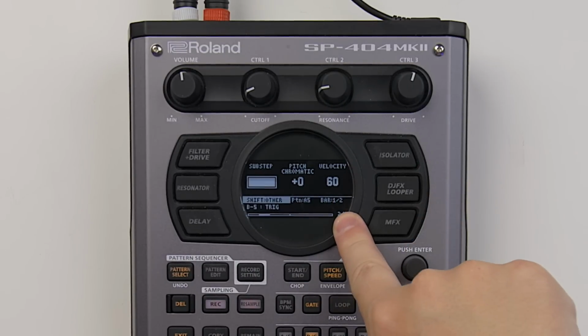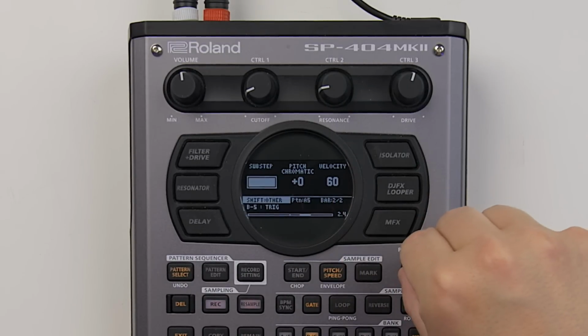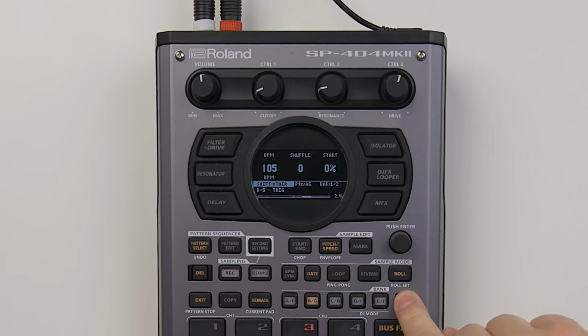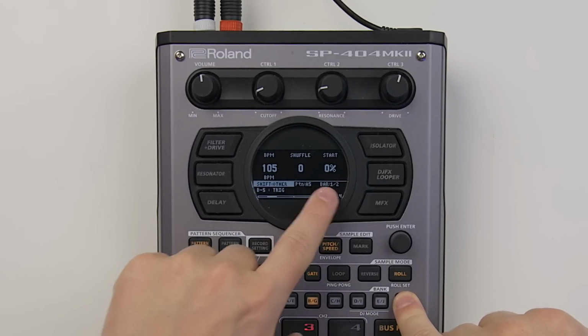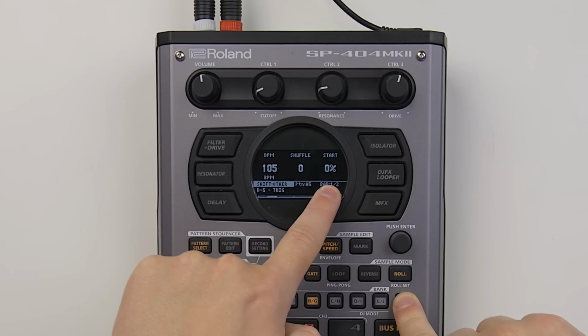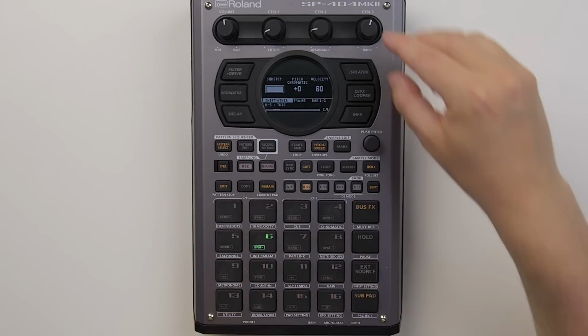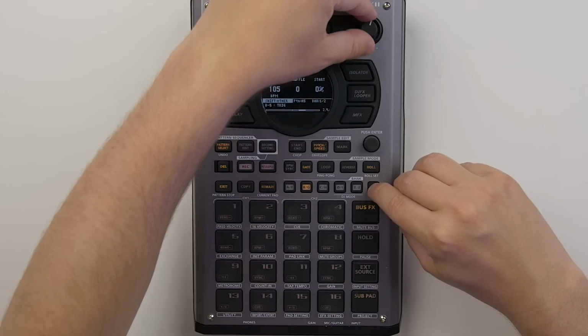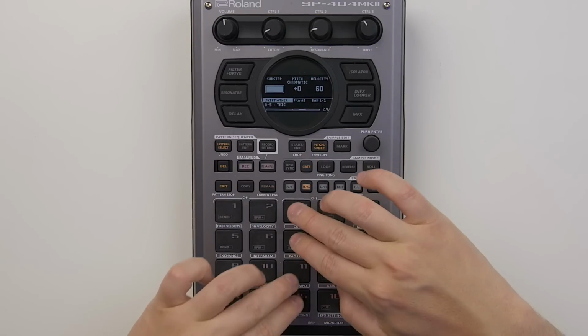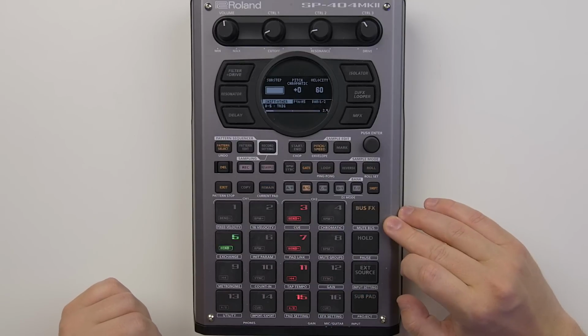You can also see here on the screen what bar you're currently in. So that's nice. And also what pattern is playing. Now if we hold shift, we also get access to additional controls. So we can do shuffle, we can do percentage start. So let's say I want them to be slightly off. I can hit shift and start, say, 5%. Just giving them a slight, they're dragging behind.